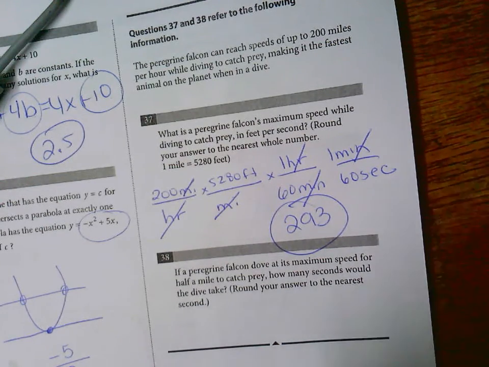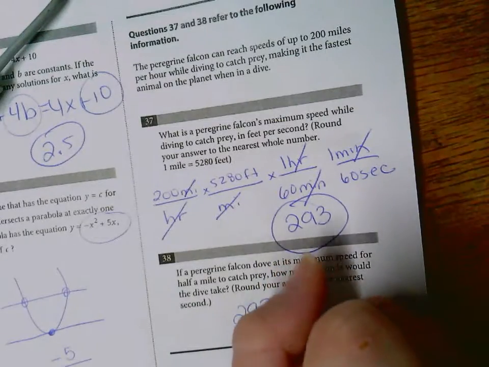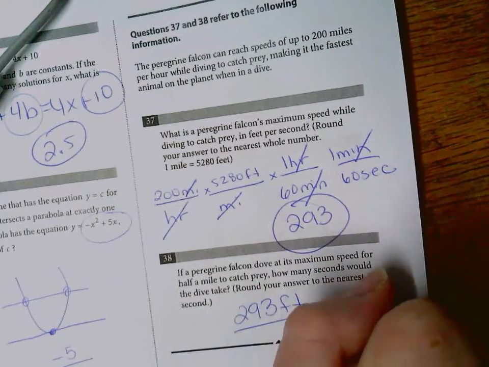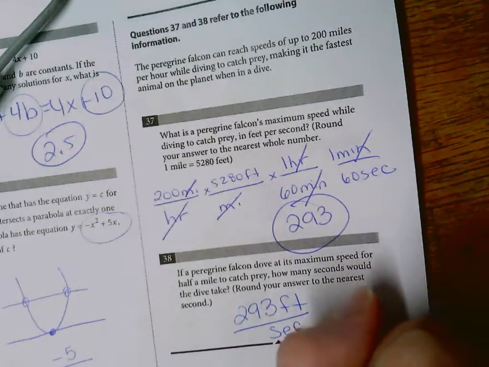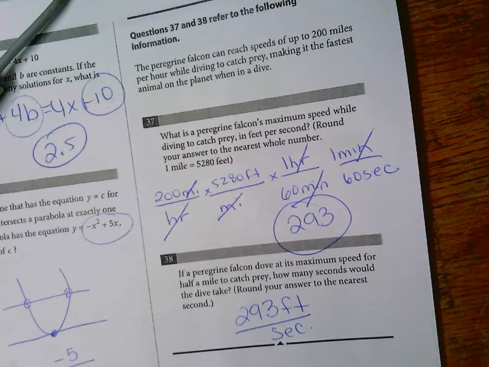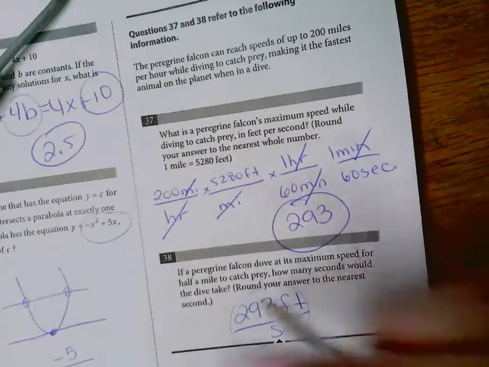So wait, it can go 293 feet per second. How many seconds would the dive take? It is diving for half of a mile. All right, so 1 second, 293 feet.